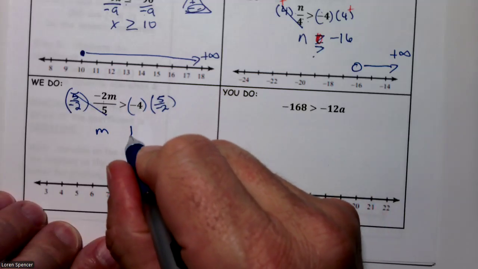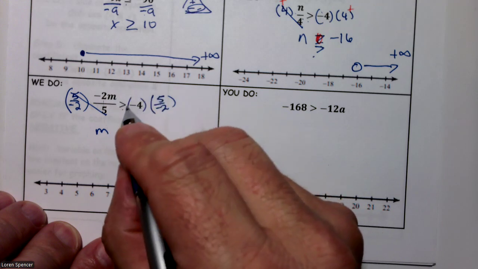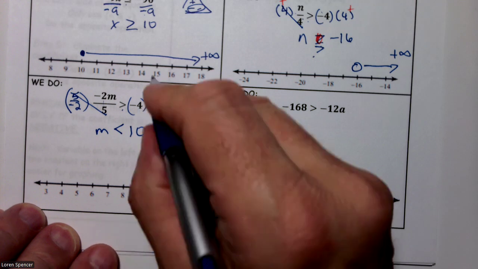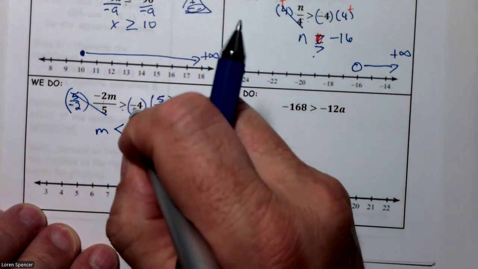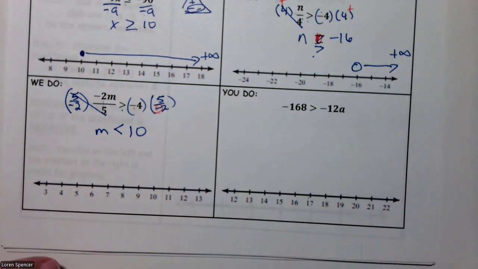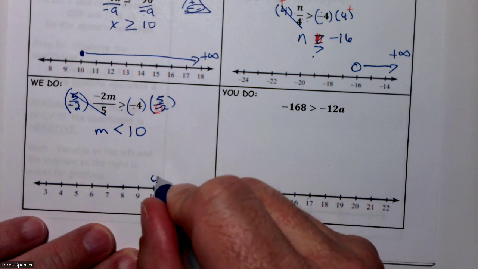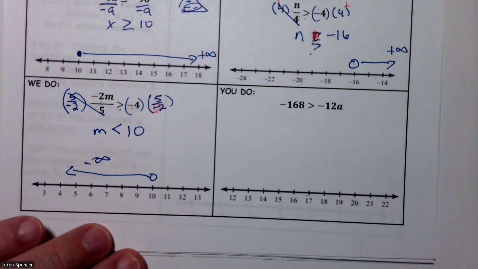Now, I multiplied by a negative. If I multiply by a negative, I have to flip this sign because of this negative right here. Not because of this one, but because of this one, I had to flip the sign. So I end up getting a hollow at 10 facing towards negative infinity.